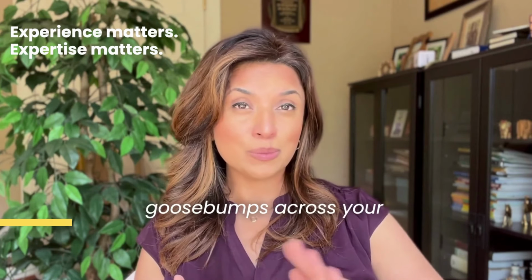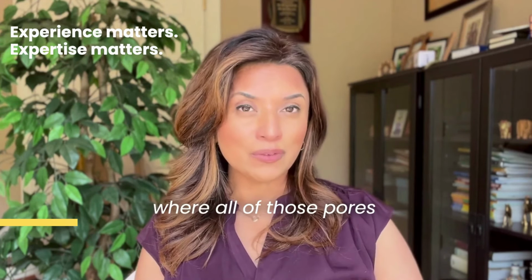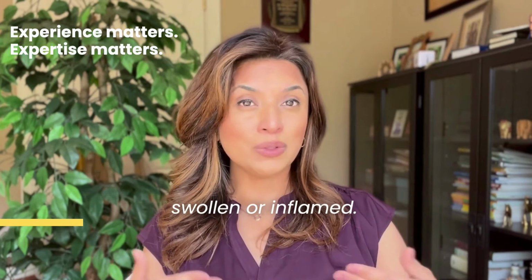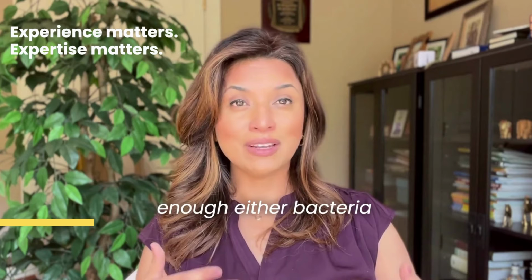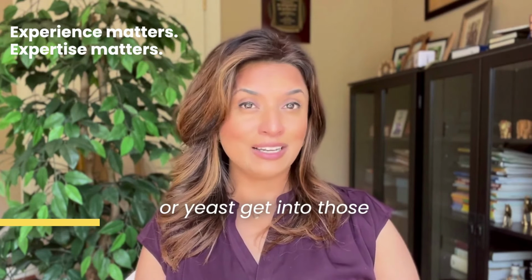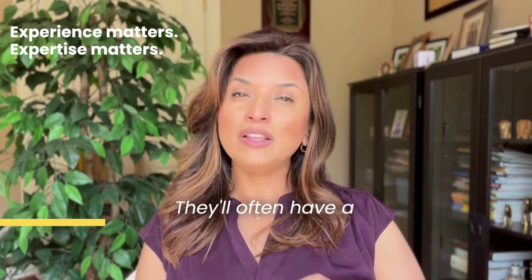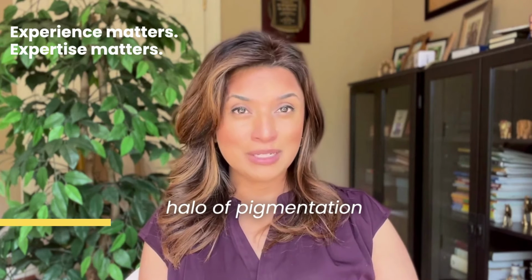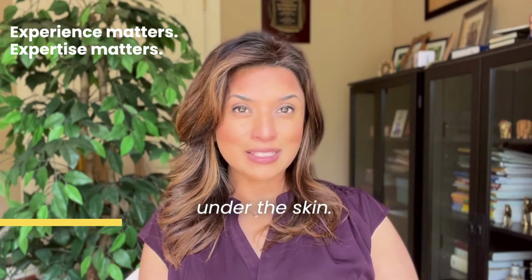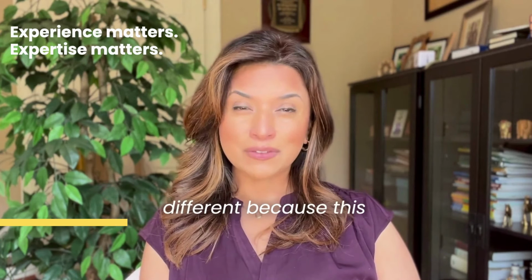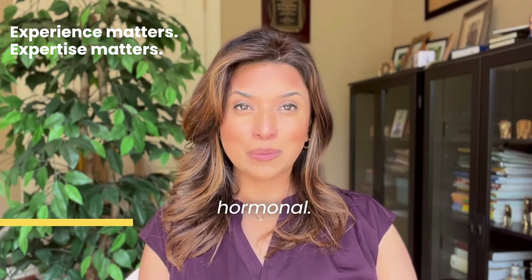It might look like goosebumps across your back where all of those pores seem a little bit swollen or inflamed. You can see pus bumps with this because if enough either bacteria or yeast get into those pores, it can inflame them. They'll often have a halo of pigmentation around them, which tells you how much inflammation is deep under the skin. And these are a little different because this is not necessarily hormonal.